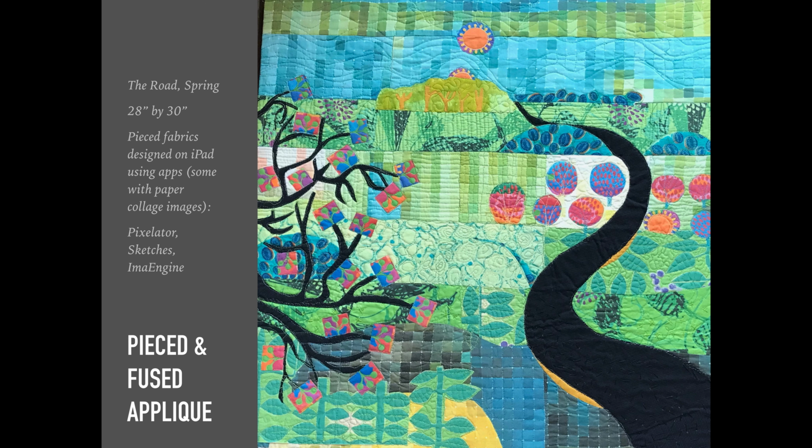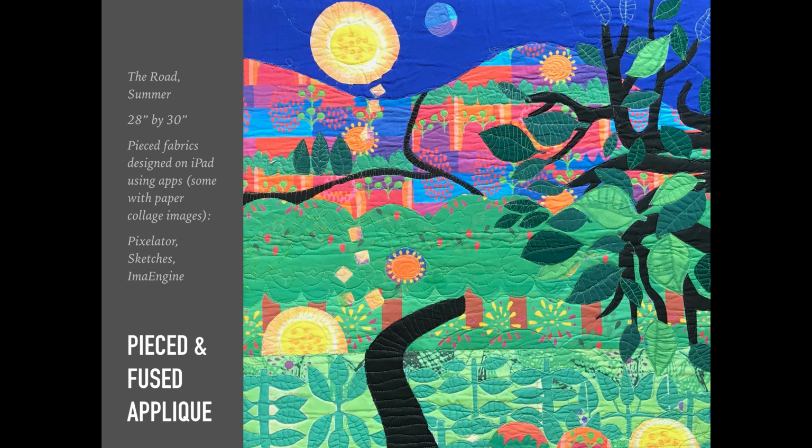My work is certainly simpler than Tanya's, and here's an example of using fabrics basically in a pieced and applique quilt that uses all fabrics designed on the iPad. Another in the same little series. And some newer work.